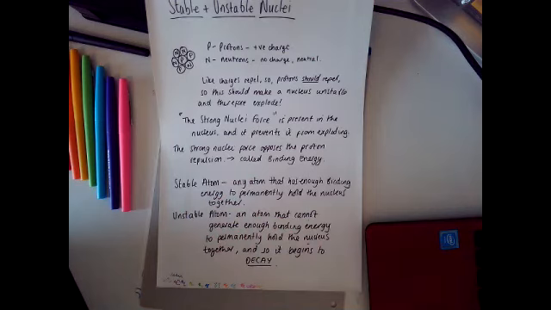Okay, so that is the end of video 1, and that is our quick introduction to a stable atom and an unstable atom. Video 2 will start to look at what happens when we have more neutrons than protons and why we get this decay.